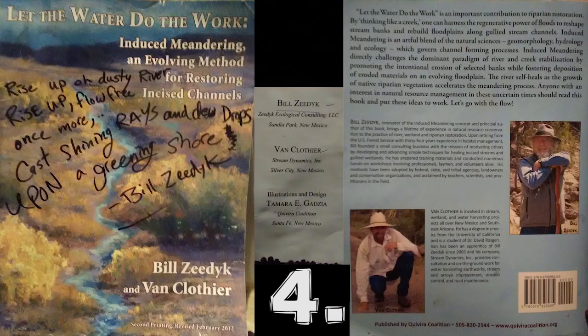Induced meandering is recommended for the treatment of incised channels only, specifically Rosgen channel types G, F, A, and sometimes BC. The purpose of treatment is to nudge the evolutionary process toward a Rosgen C or E type, as appropriate to the valley type and bedload characteristics of the stream.